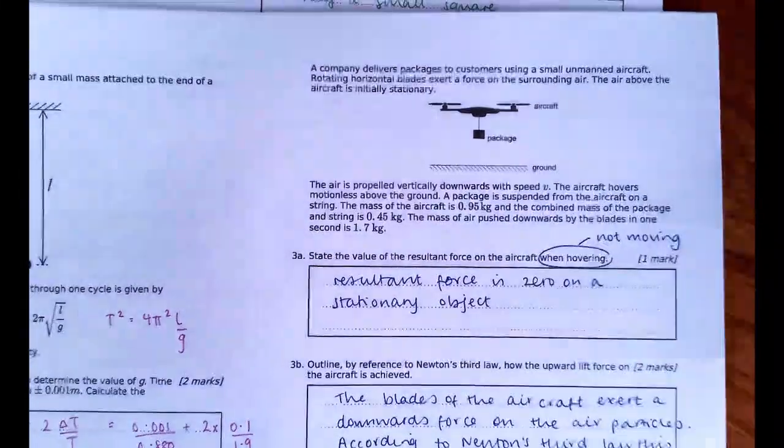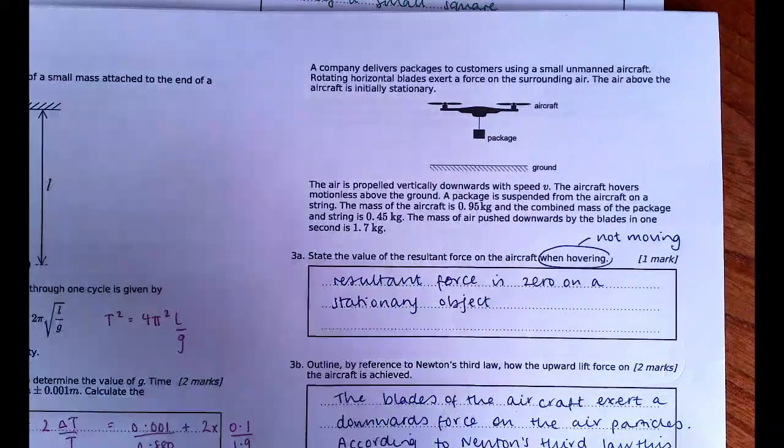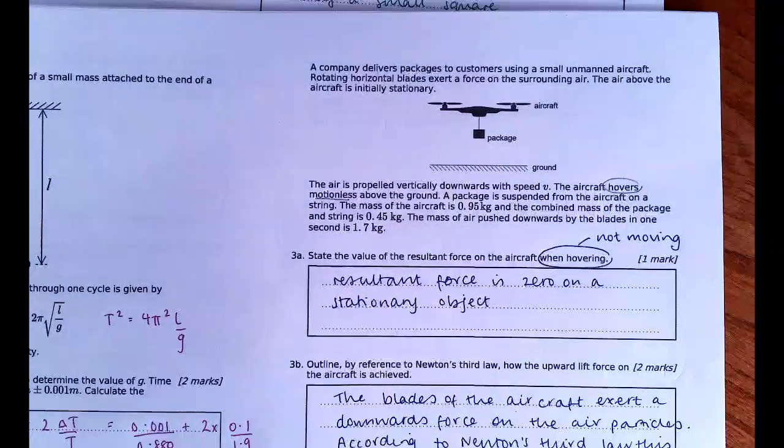Okay, question 3. Alright, we've got a company delivering packages to customers using a small unmanned aircraft. I think Amazon tried this for a while. Rotating horizontal blades exert a force on the surrounding air. The air above the aircraft is initially stationary. Okay, the air is propelled vertically downwards with speed v. The aircraft hovers motionless above the ground, so it's not moving. Okay, a package is suspended, blah blah blah.